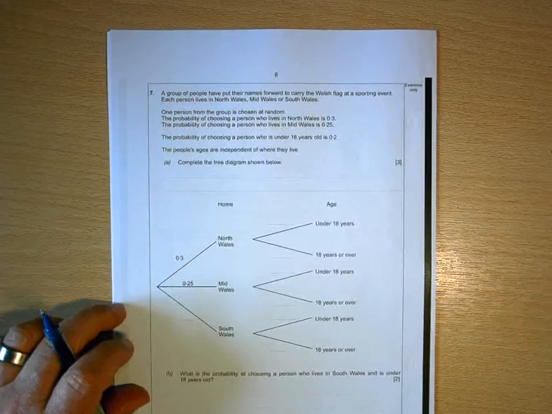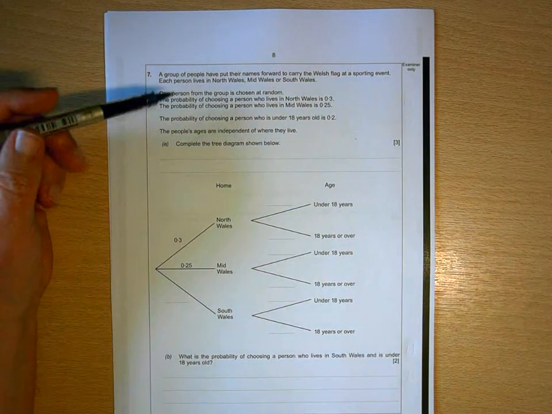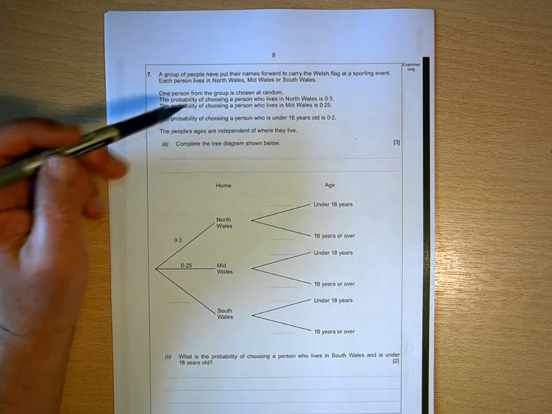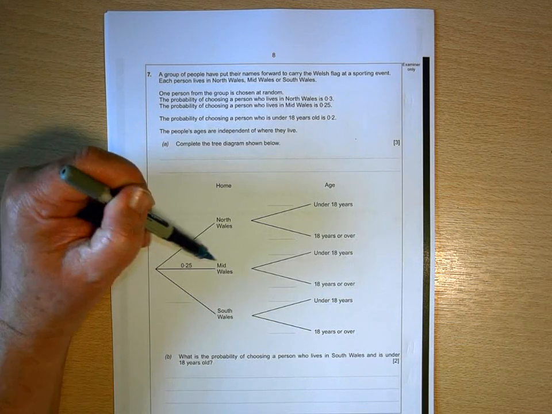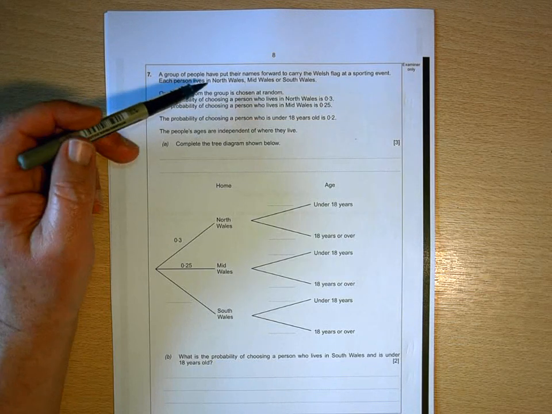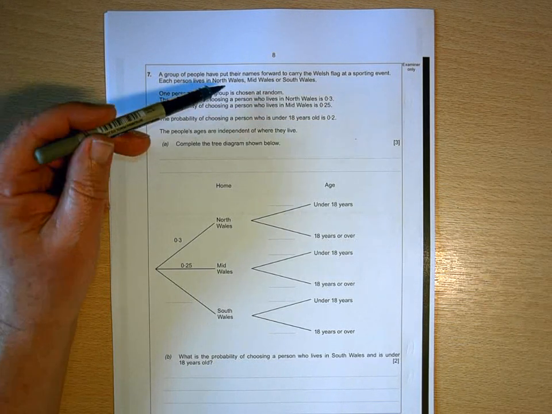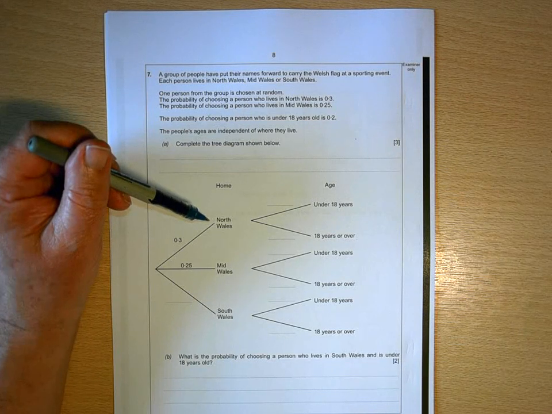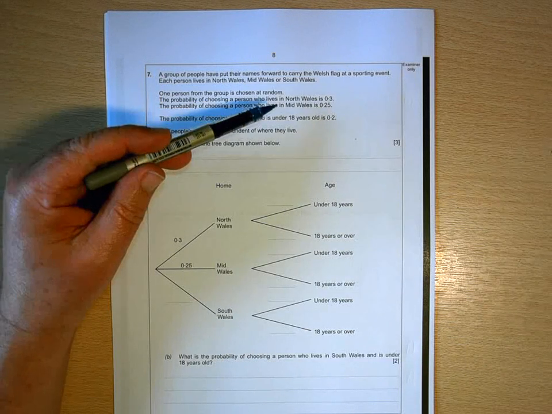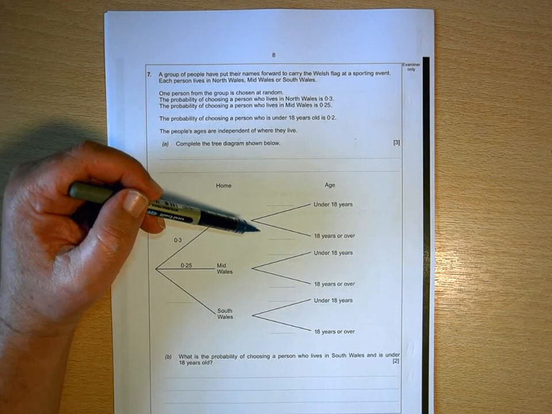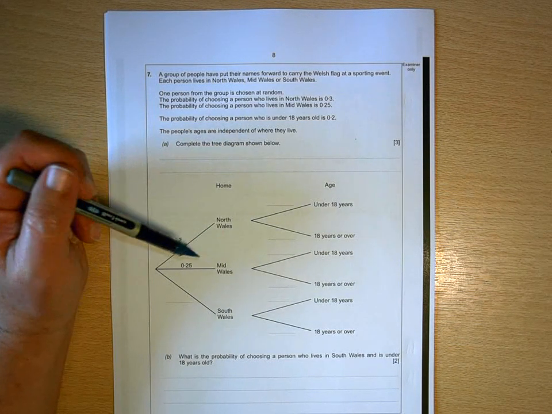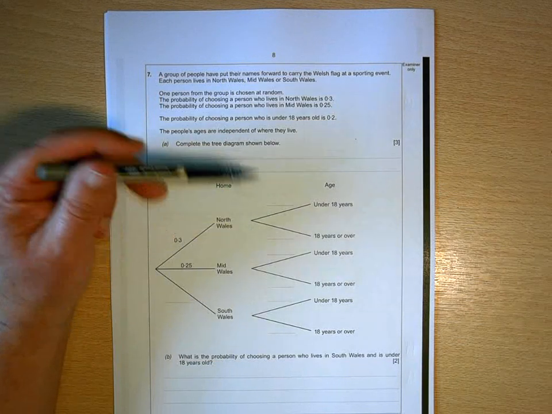Question 7. A group of people have put their names forward to carry the Welsh flag at a sporting event. Each person lives in North Wales, Mid Wales or South Wales. One person from the group is chosen at random. The probability of choosing a person who lives in North Wales is 0.3, Mid Wales 0.25, and the probability of choosing a person who is under 18 is 0.2. The people's ages are independent of where they live. It doesn't make any difference where they live as to their age.